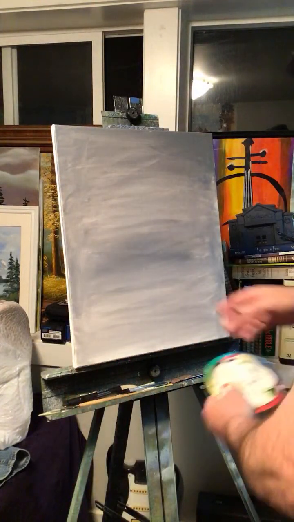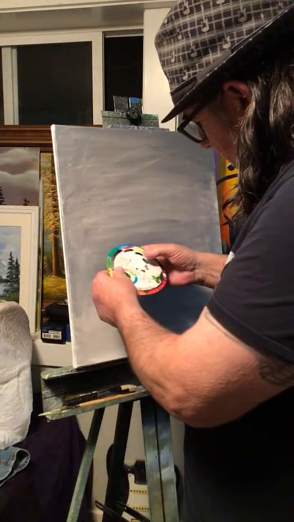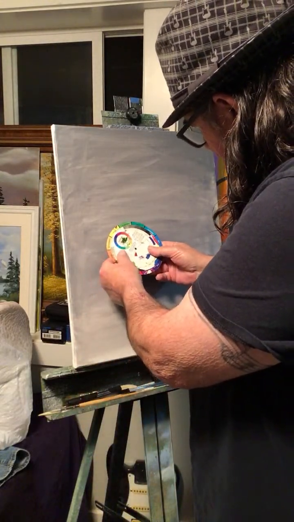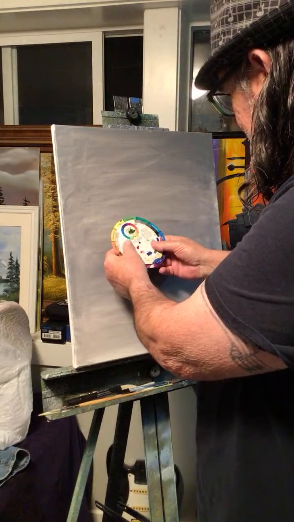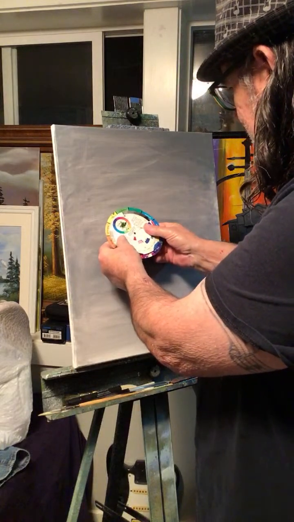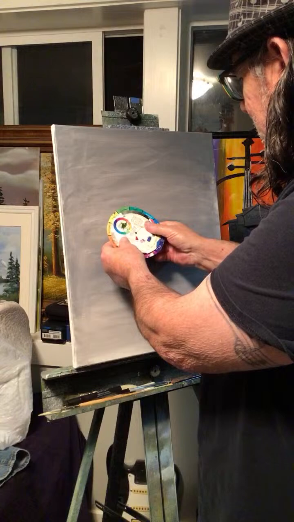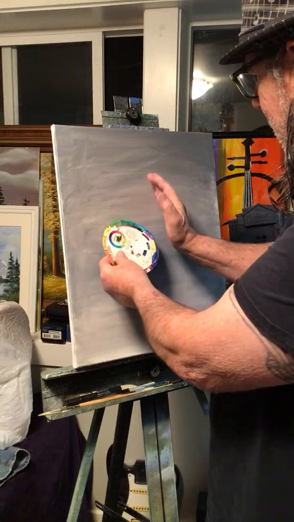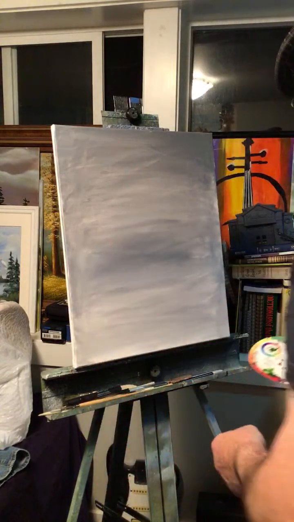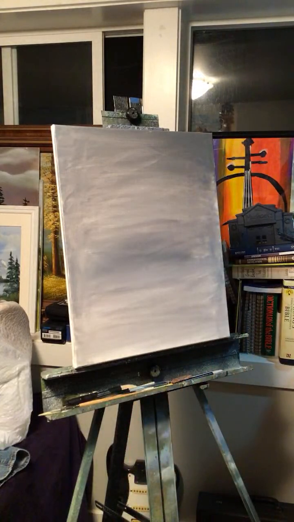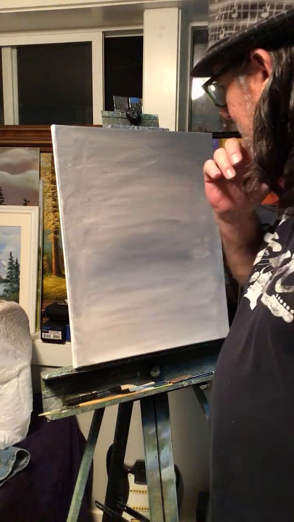This is just a mixture of white and black. It's on the gray scale. It looks like a value 5, 4 and 5, somewhere in there, which is about equal white and black.